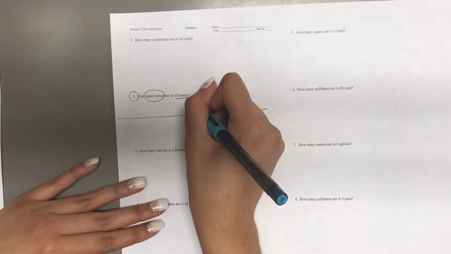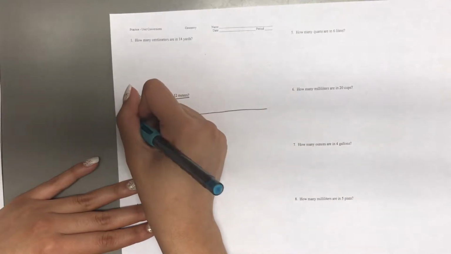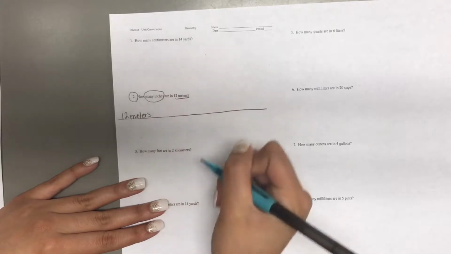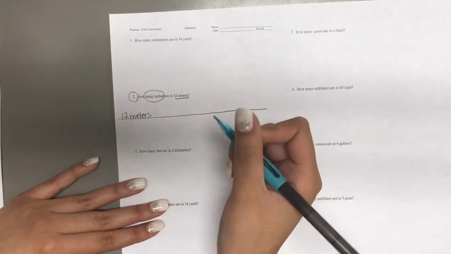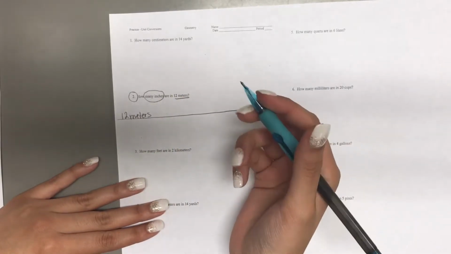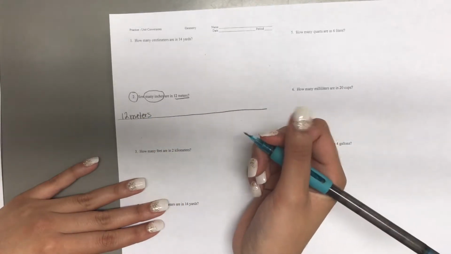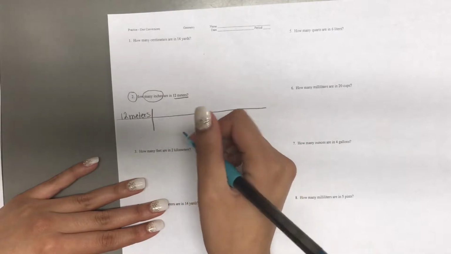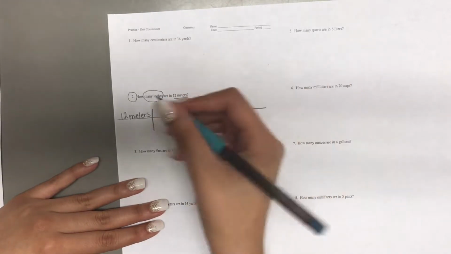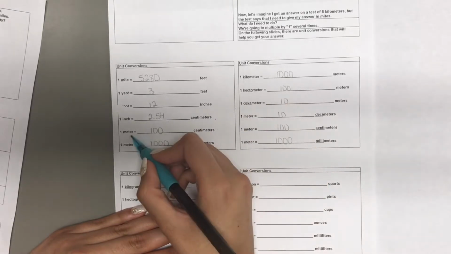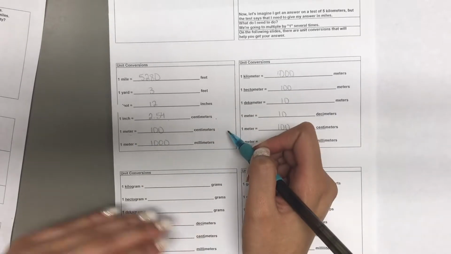So the first thing I do is put the number that's given to us at the top. So 12 meters right here. And the next thing I would do is cancel out the meters. But to do that, I have to find how many meters are in centimeters. So I have a unit conversion worksheet that tells me that 1 meter equals 100 centimeters.